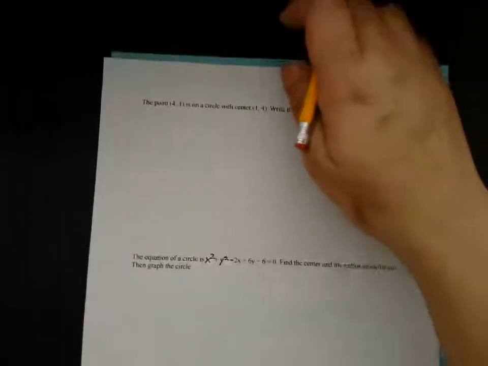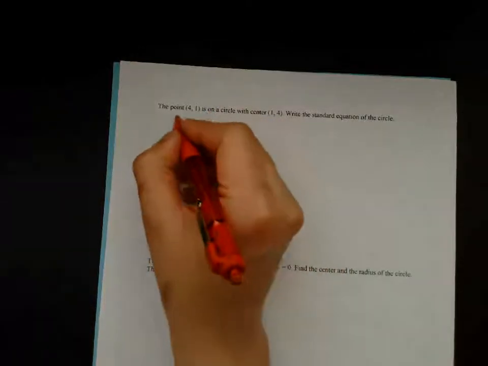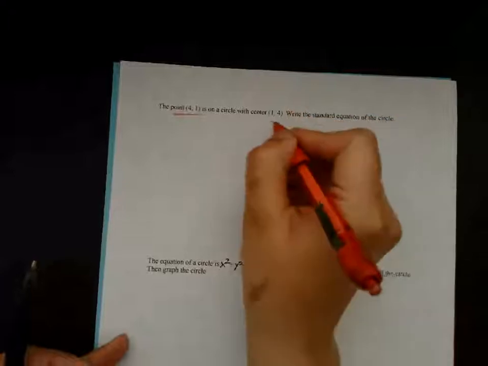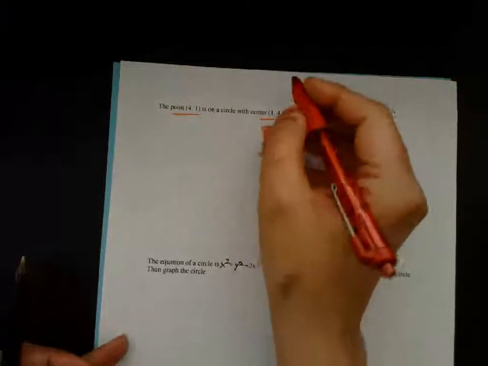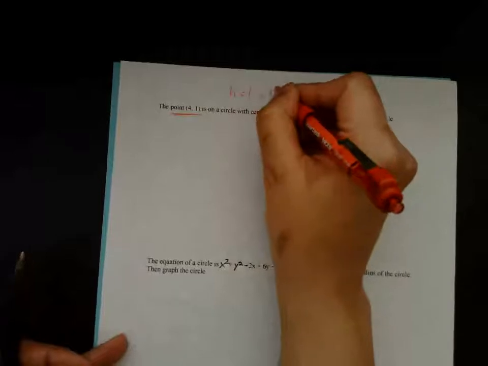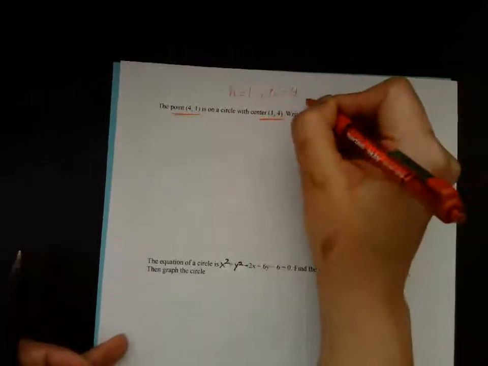Let's try to write the standard equation. In this case, they are asking us to write the standard equation of a circle. Points are given to you. The points are (4, 1) and it is centered at (1, 4). Because it is centered at (1, 4), that means h is 1, k is 4, but I don't know anything about the radius. So what we have to do is find the radius first.